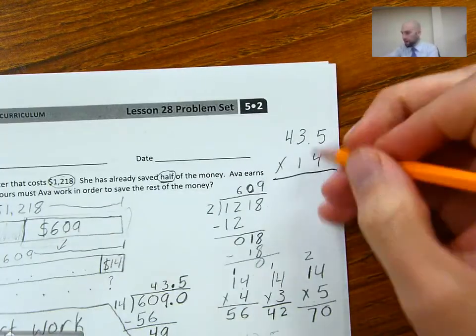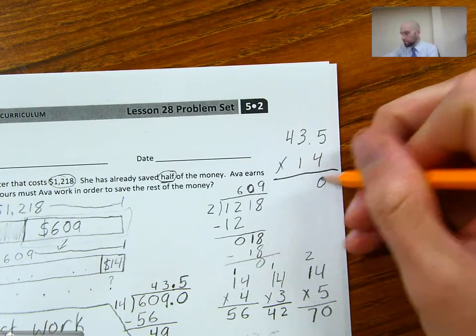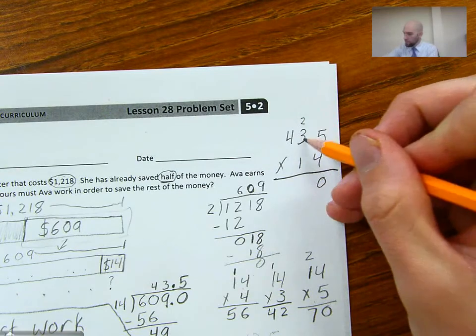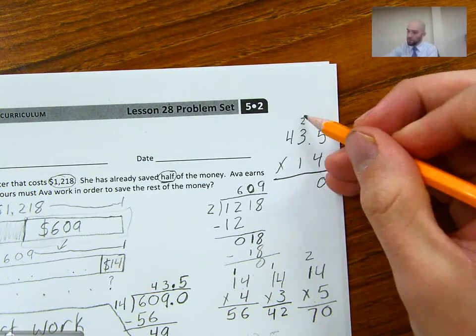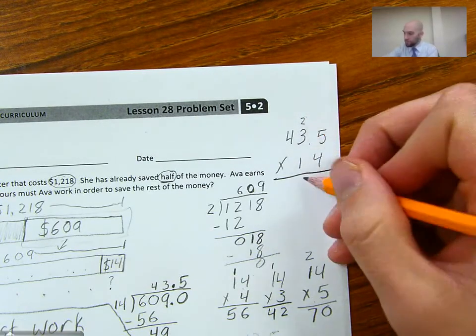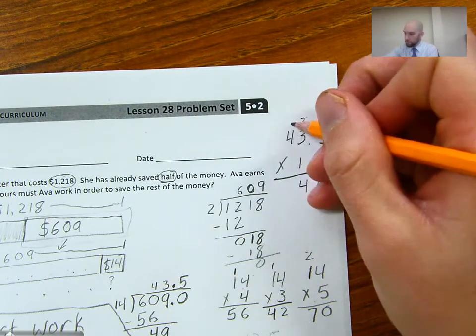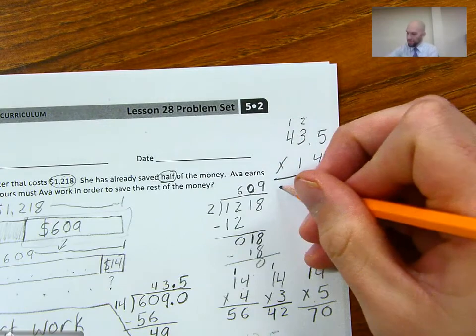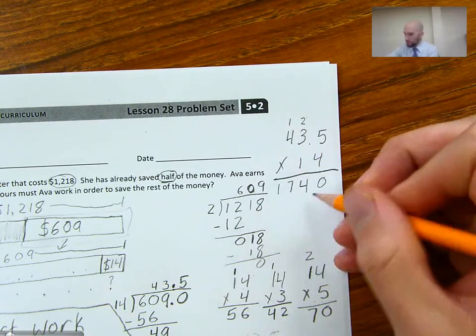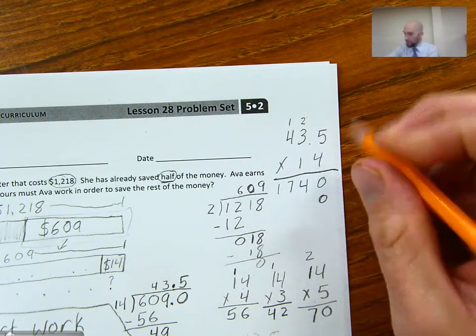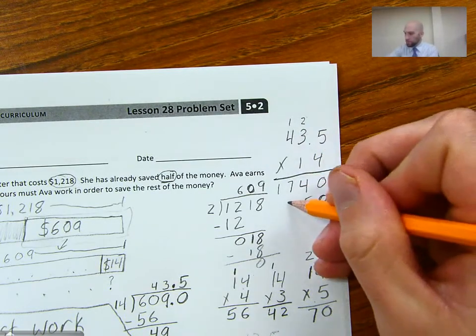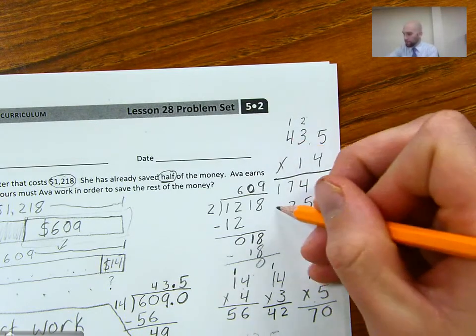I have 5 times 4 is 20. Here are my 2. 3 times 4 is 12. Plus 2 is 14. 4 times 4 is 16. Plus 1 is 17. I need a 0 for a placeholder. 5 times 1 is 1. 3 times 1 is 3. 4 times 1 is 4.